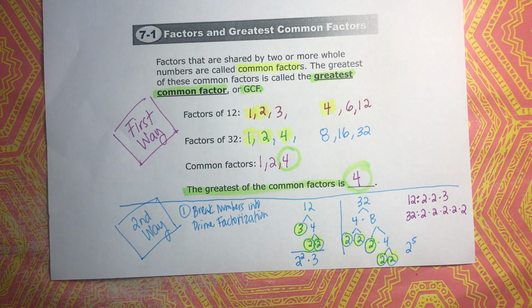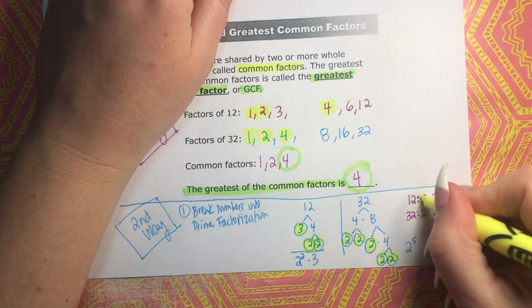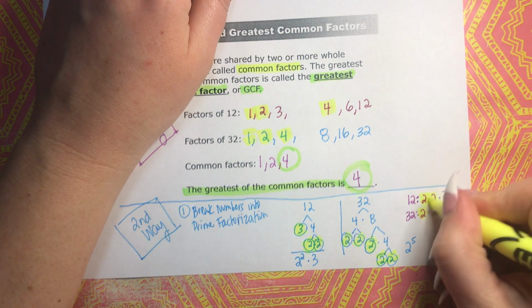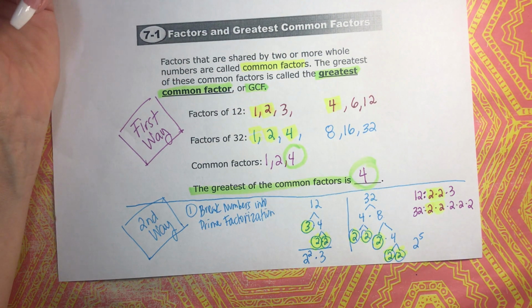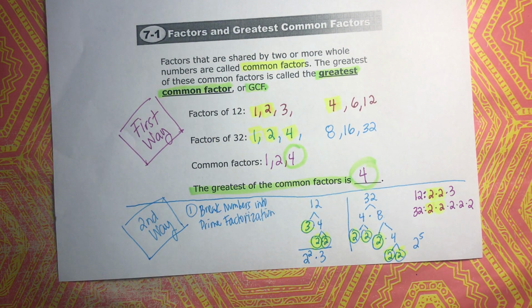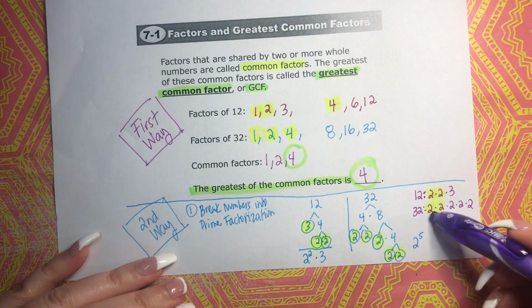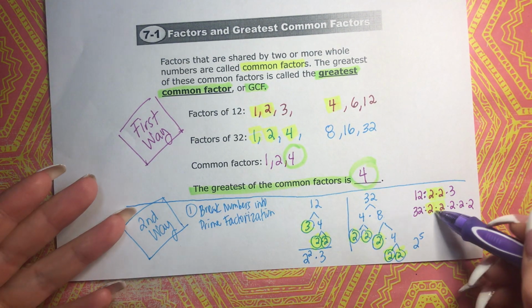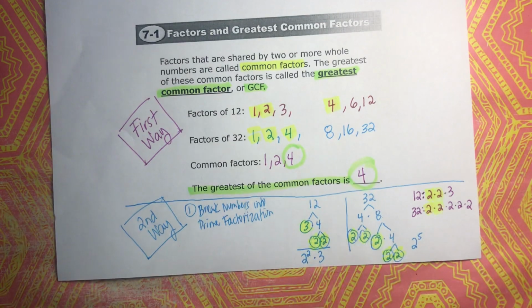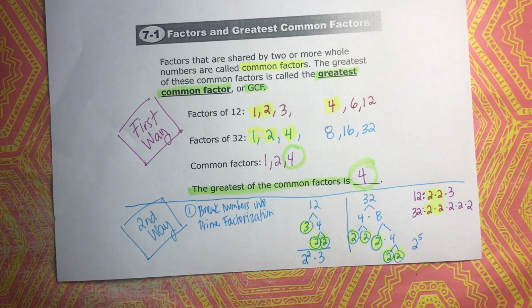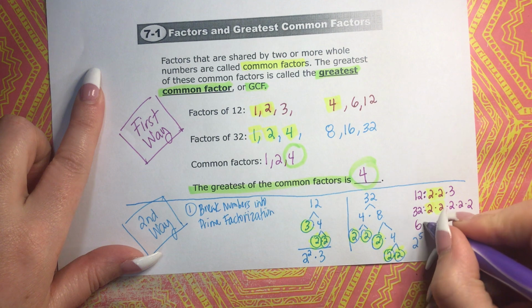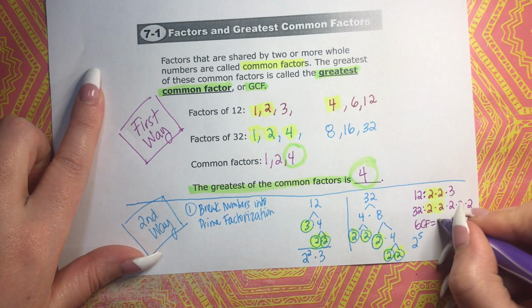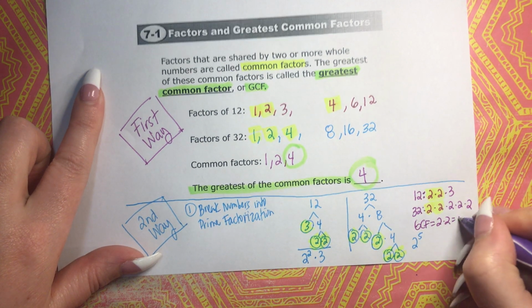So what do they have in common? They have this 2 in common, and they have this 2 in common. But that's it. That's all that they have in common. So the GCF is 2 times 2, which is 4, which is what we came up with there.